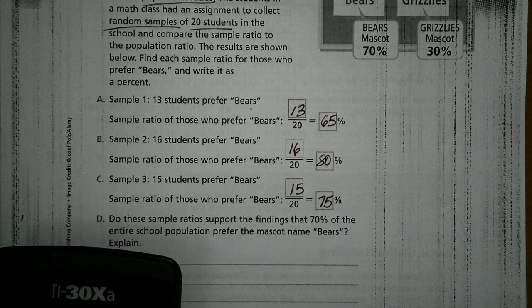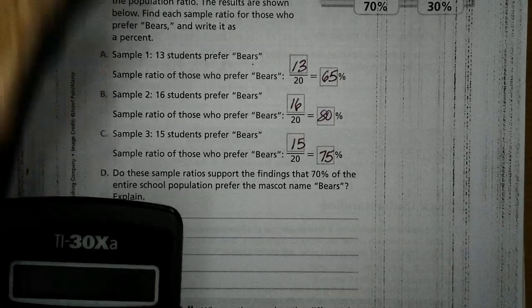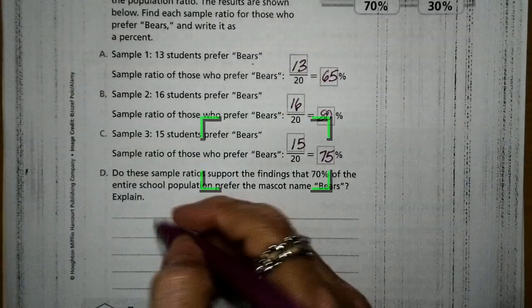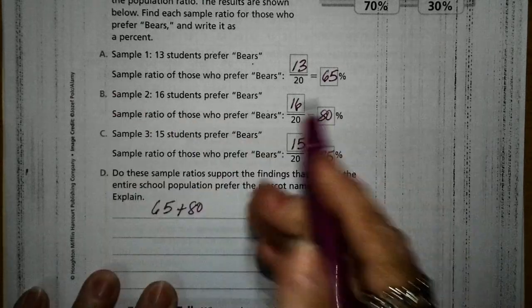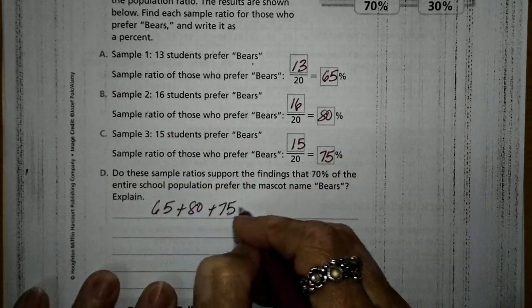Alright, so it says, do these sample ratios support the findings that 70% of the entire school population prefer the mascot named bears? Alright, so what you do with your samples is you take those 3 percents and we add them together.